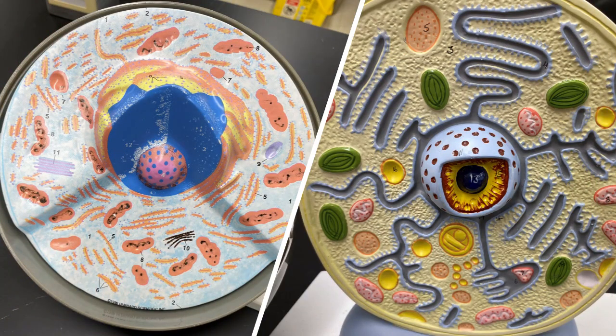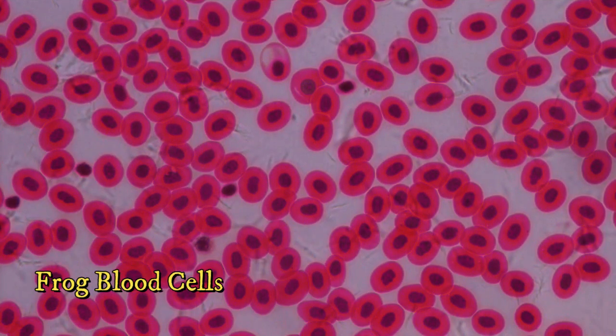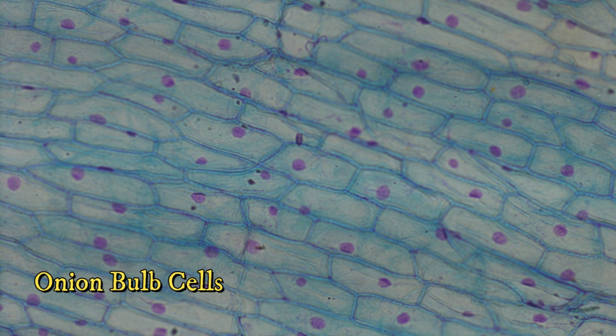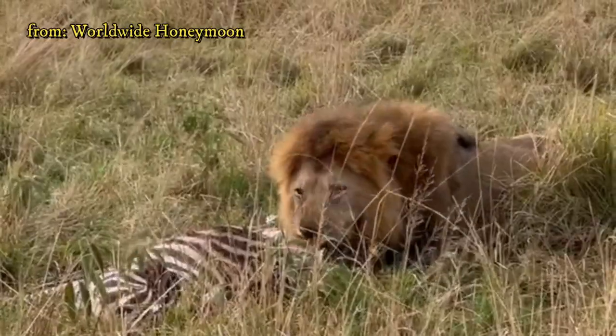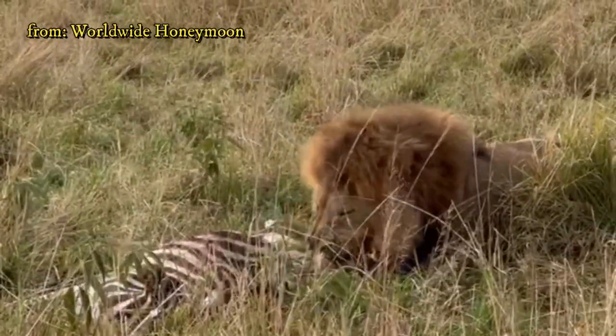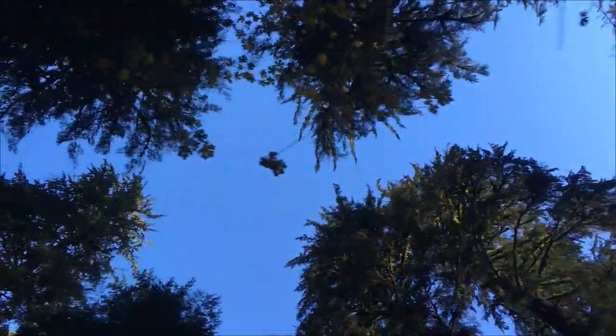What are some differences between animals and plant cells? And while most of the cell is similar between both animals and plants, these two kingdoms of life have strikingly different lifestyles. Animals move and have to consume other living things in order to obtain energy and nutrients. Plants must gather energy from the sun and nutrients from the soil.